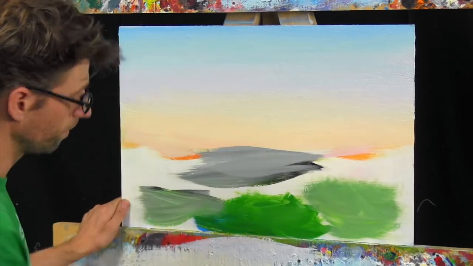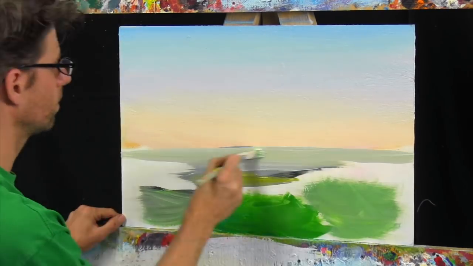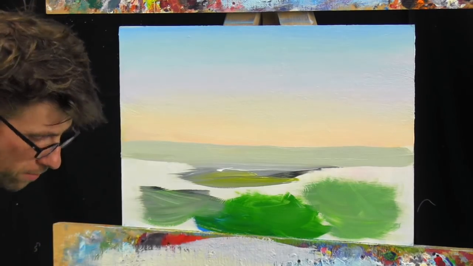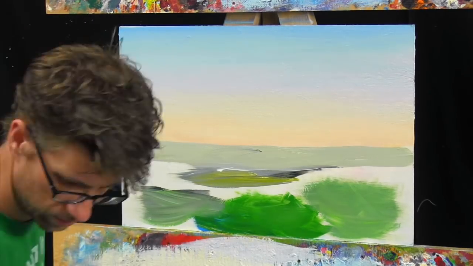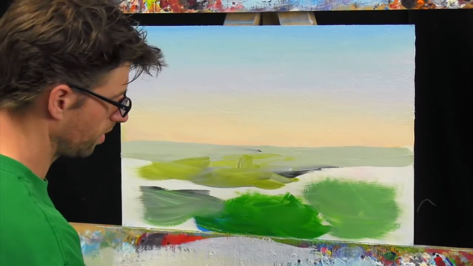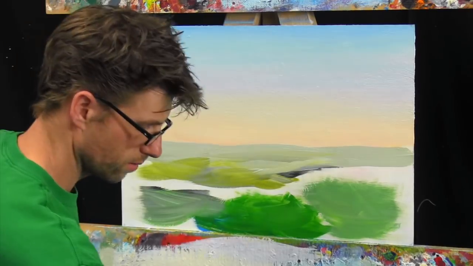It's just a shortcut. And if I add a little bit of yellow to it, then it'll be a greenish gray. And I'm going to add a lot of white to that because I don't want my distant horizon to be very dark. I want it to look like it's very close in darkness to the atmosphere that it's buried in. I'm going to try to make a level line.